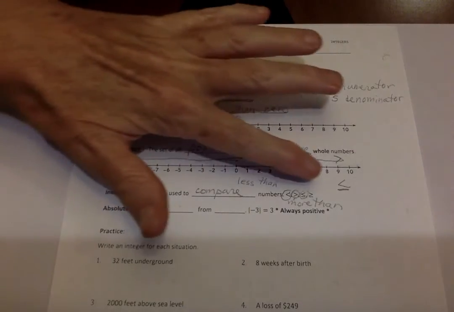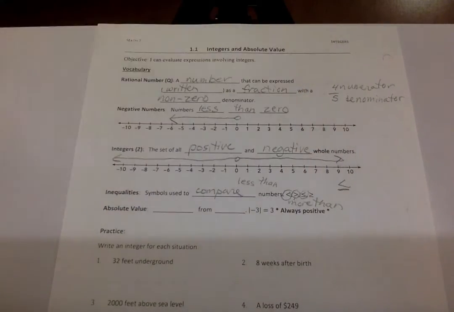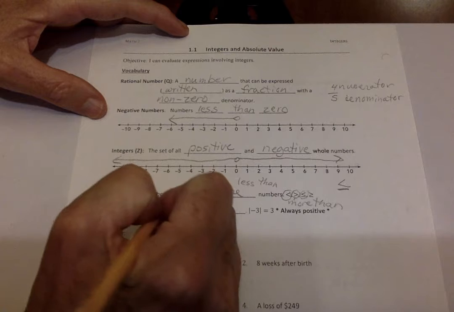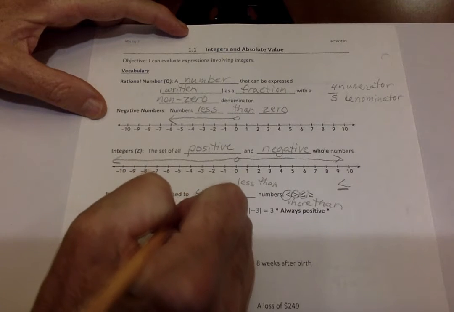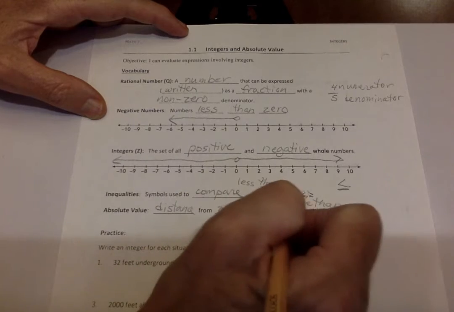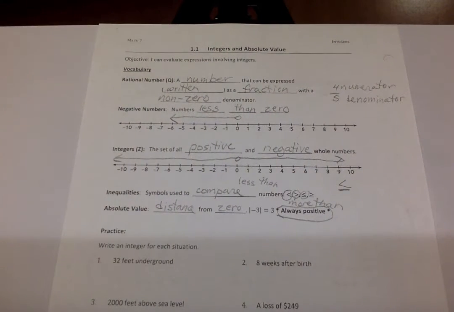So it's got half of an equal sign. And the other one, greater than or equal to. Okay? So absolute value is the distance a number is from 0. And it's always positive. Okay?